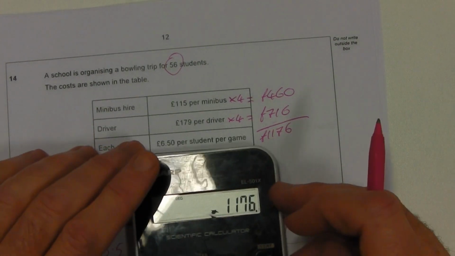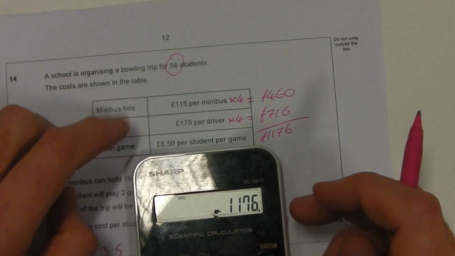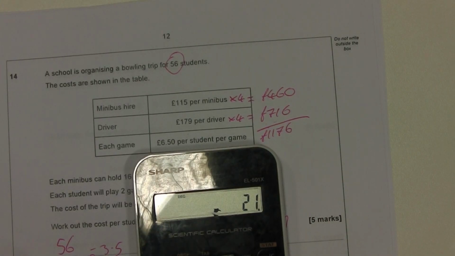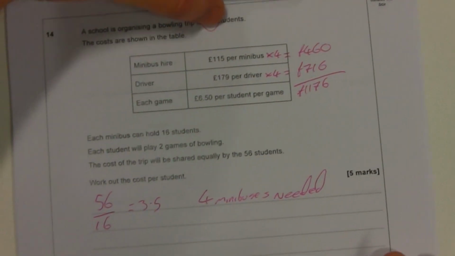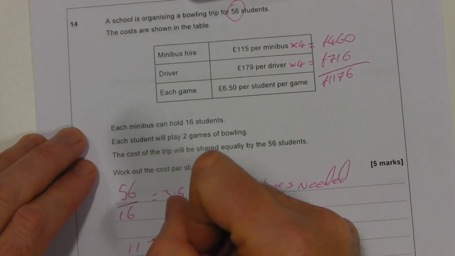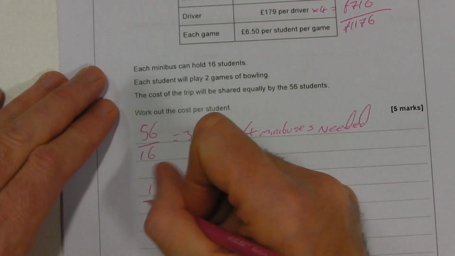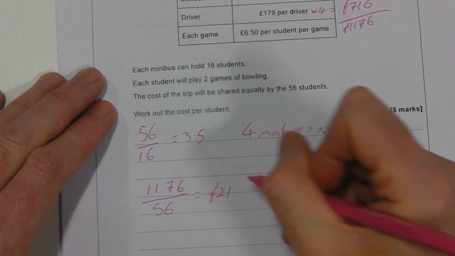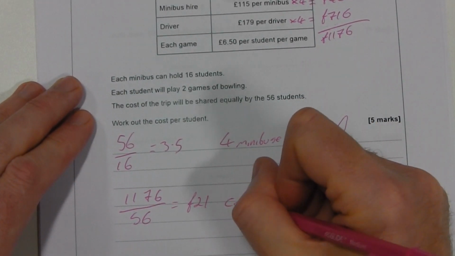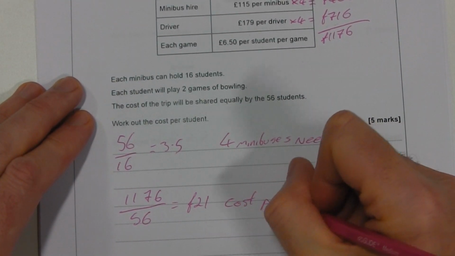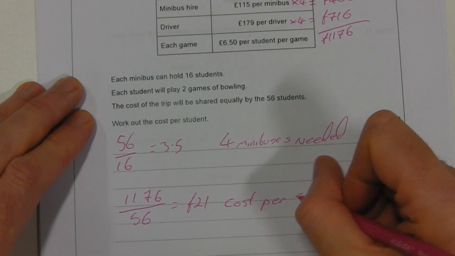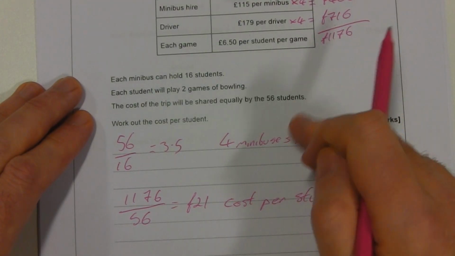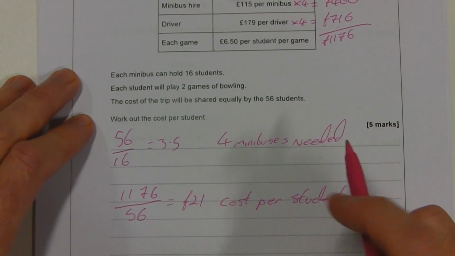Now I can divide that by the 56, which gives us £21. Okay. So all I did was 1176 divided by 56, and that gave us £21, and that's the cost per student. Remember, you don't have to write these bits down, I'm just doing it as part of the explanation.